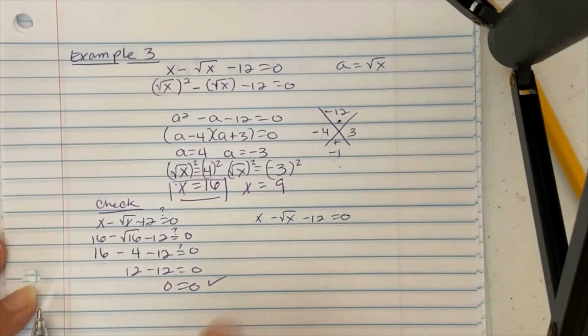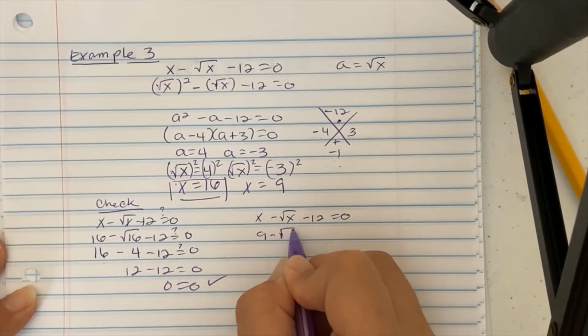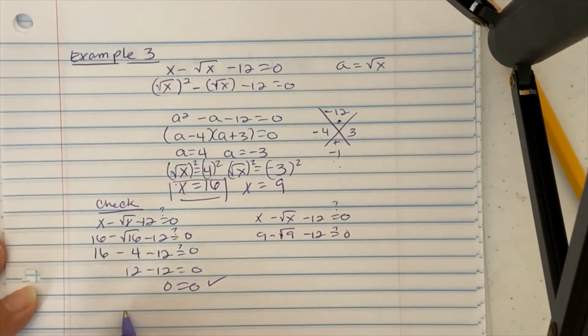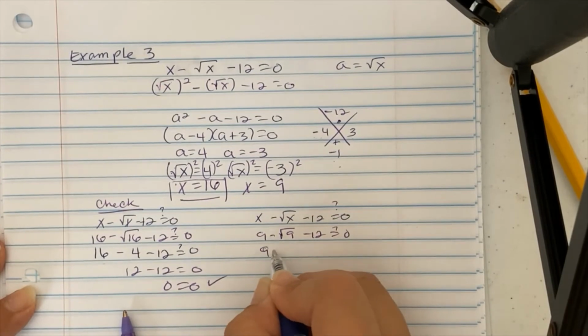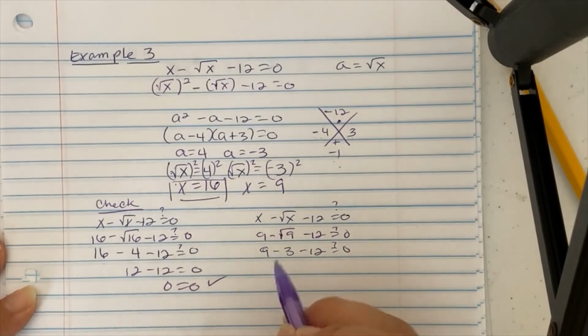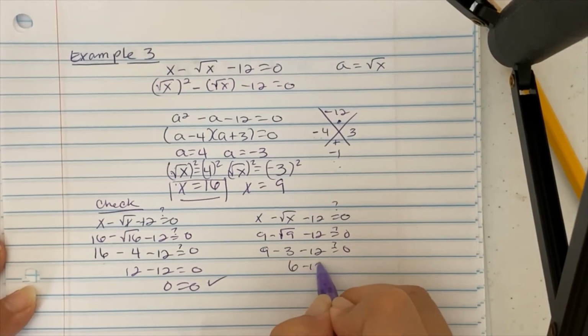Now we need to verify if the 9 is a solution. We're going to plug in the 9. So 9 minus the square root of 9 minus 12. Does it result in 0? 9 comes down. Square root of 9 is a 3. 9 minus 3 is 6, minus 12.